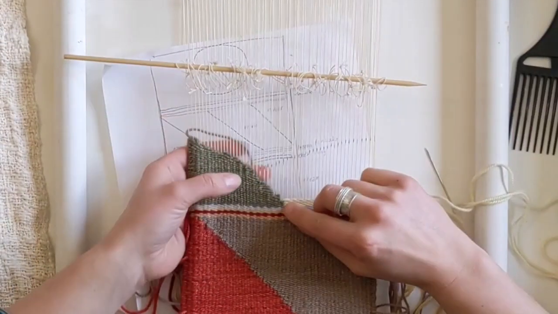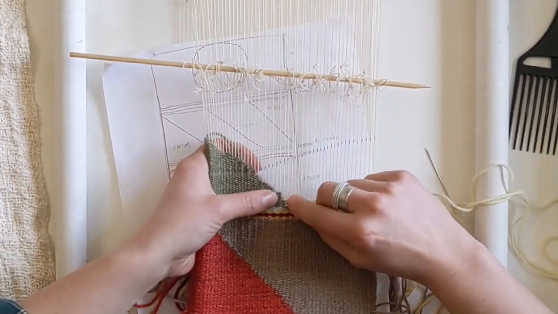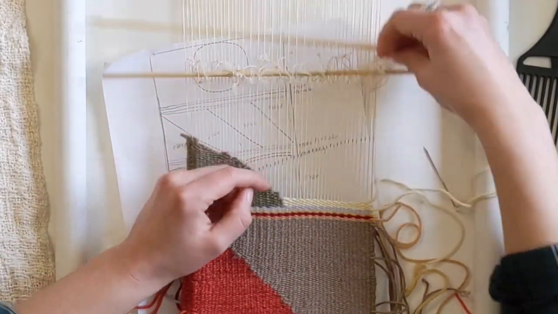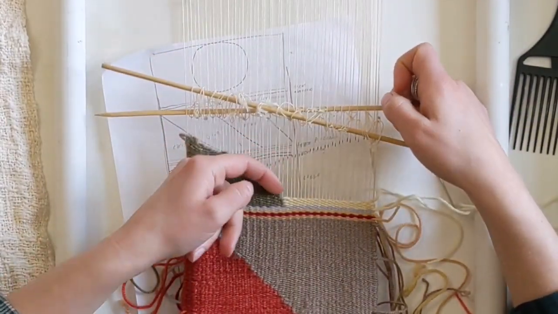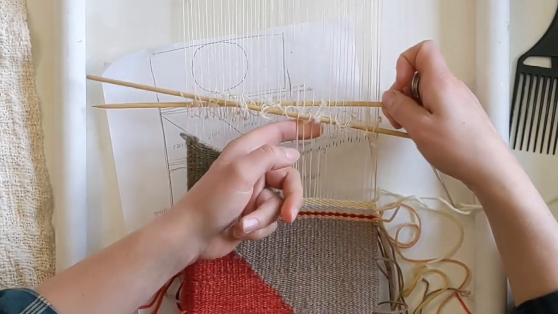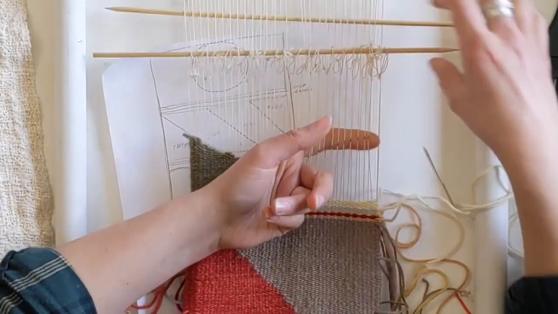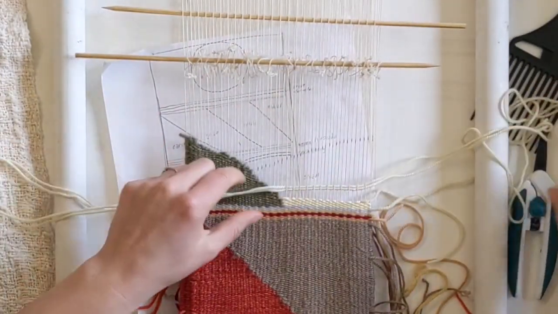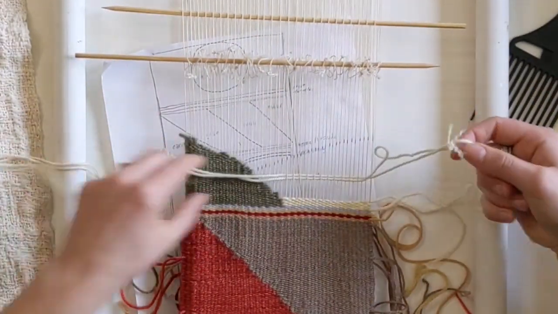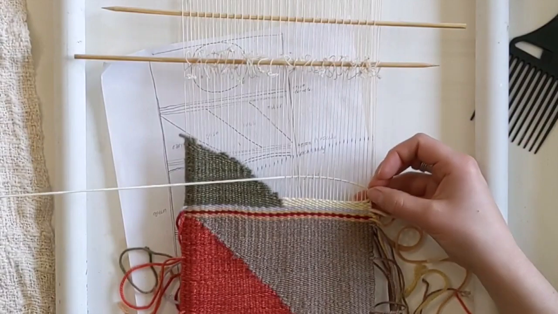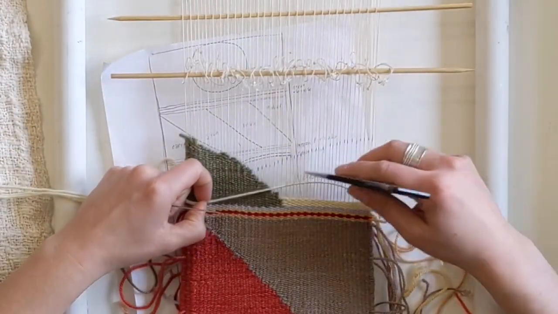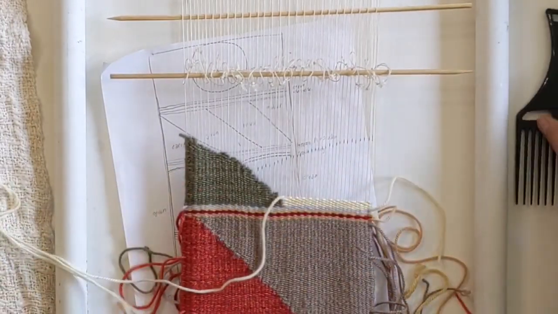Okay, and now I've caught all the loops that are on this warp thread, so I'm going to shift over one more and catch the loops on this next thread. So just grab the loops that will lead you up until that point, and you're going to continue this up the curve of your shape, catching each weft loop as you go.